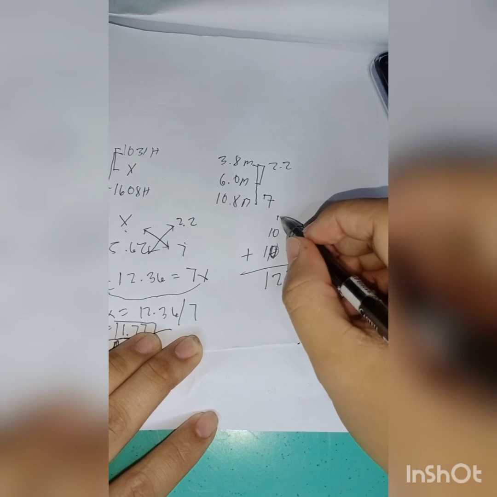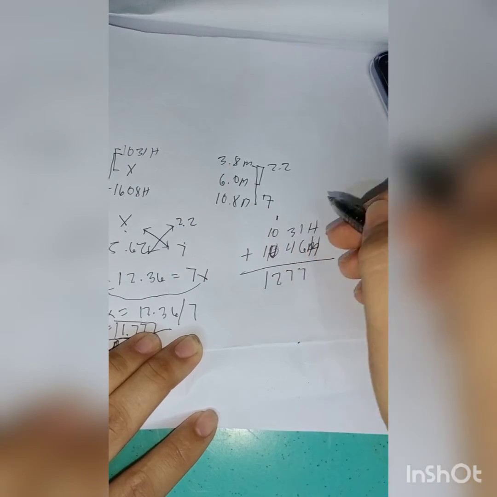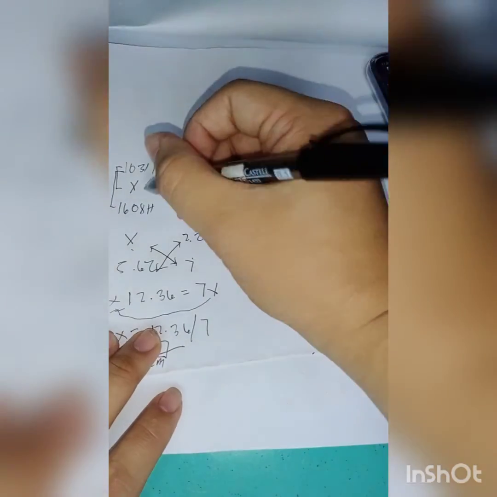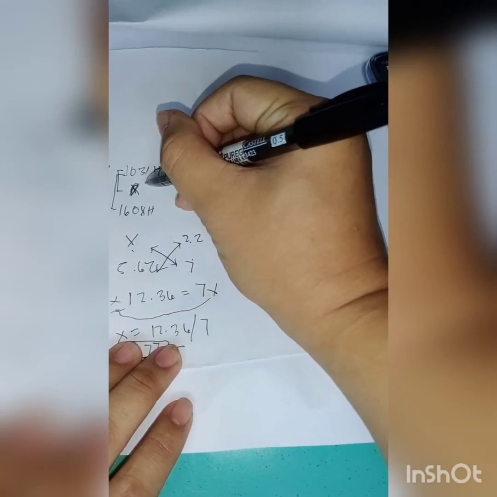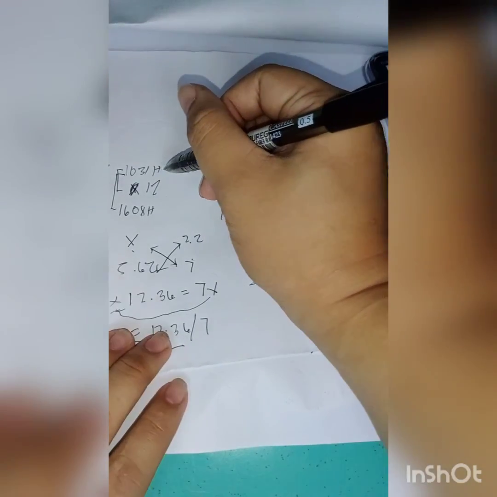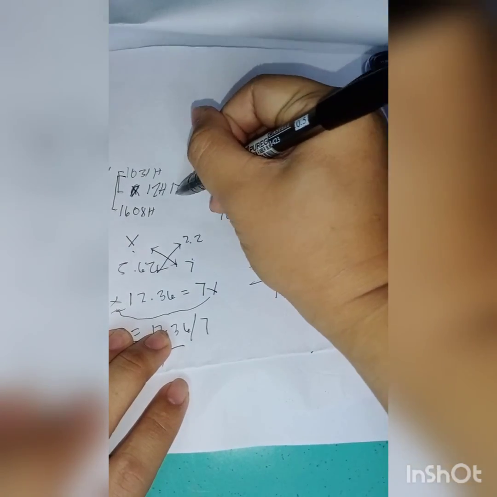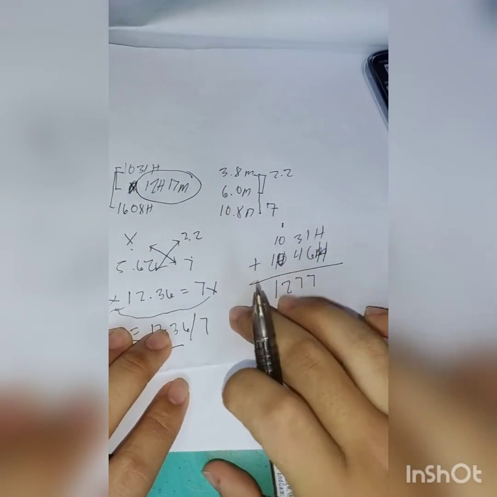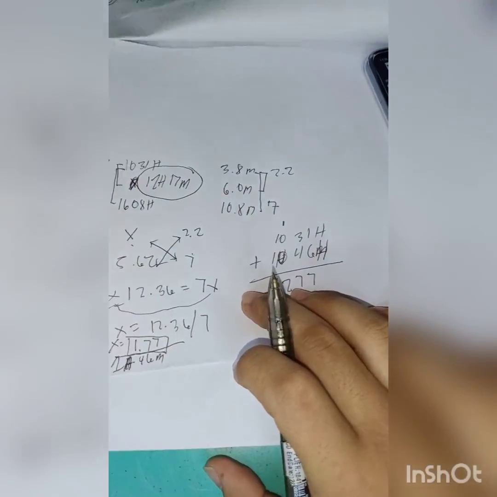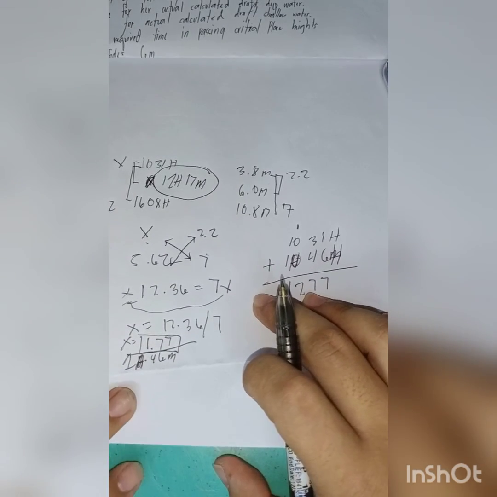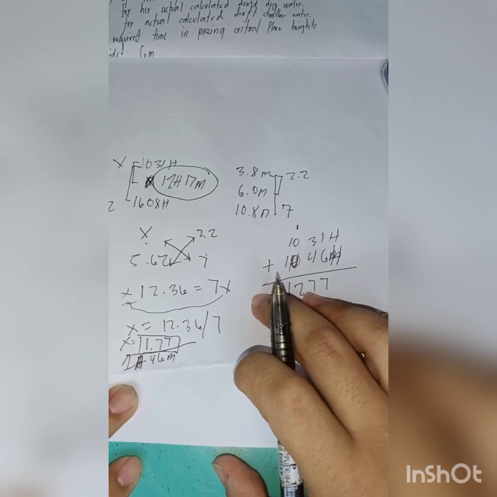So that's why they have a 1 up there. So the answer, our x, is 12 hours and 17 minutes. The required time is 12 hours and 17 minutes.